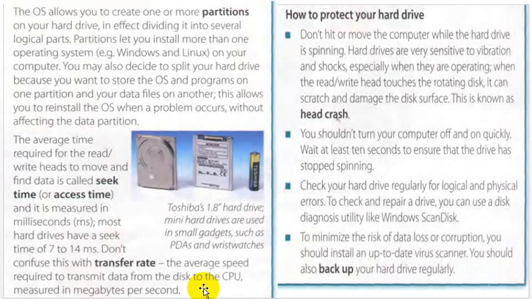When the read head or write head touches the rotating disk, it can scratch and damage the disk surface. This is known as head crash. You shouldn't turn your computer off and on quickly. Wait at least 10 seconds to ensure that the drive has stopped spinning.